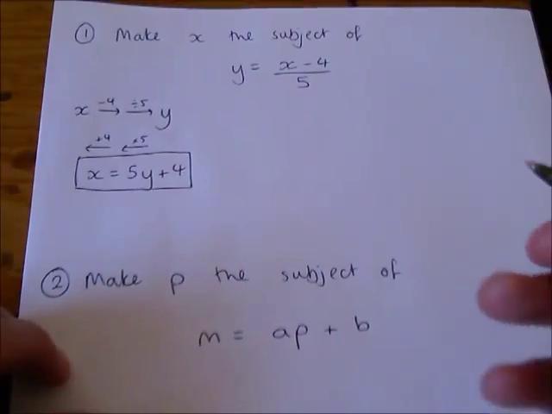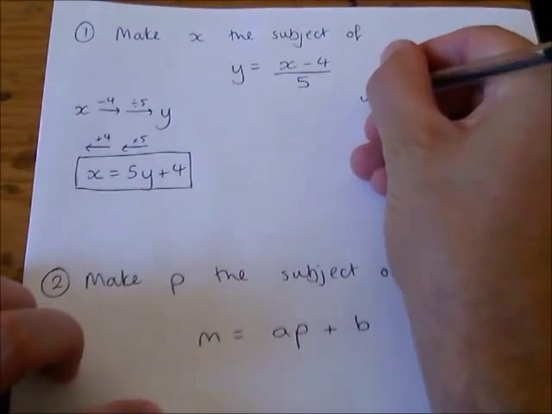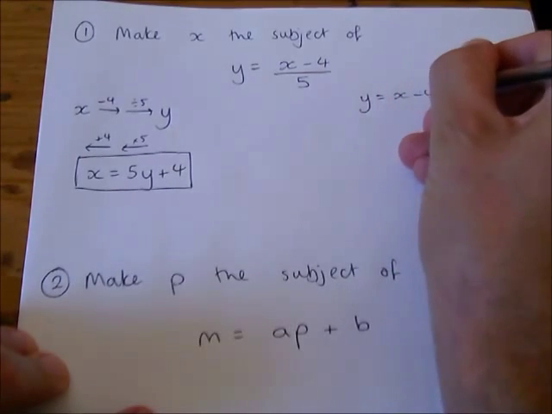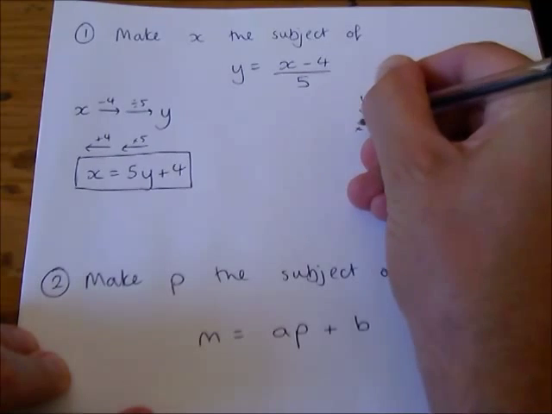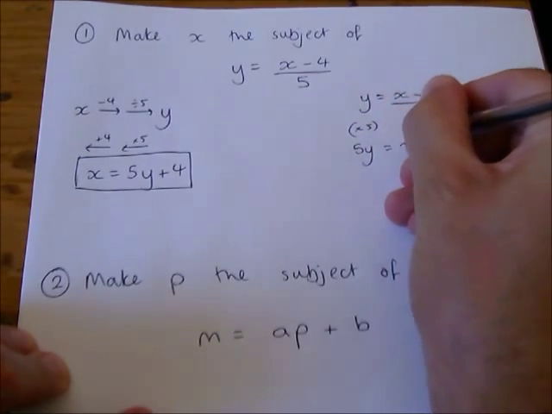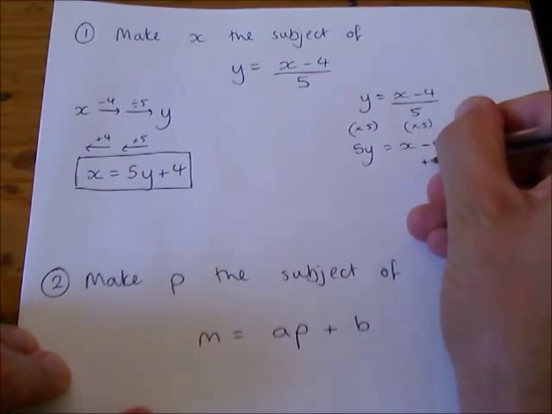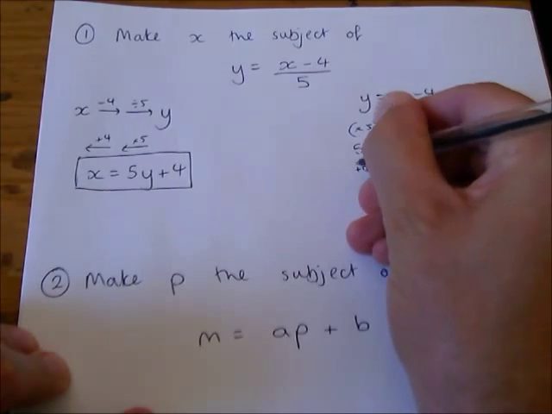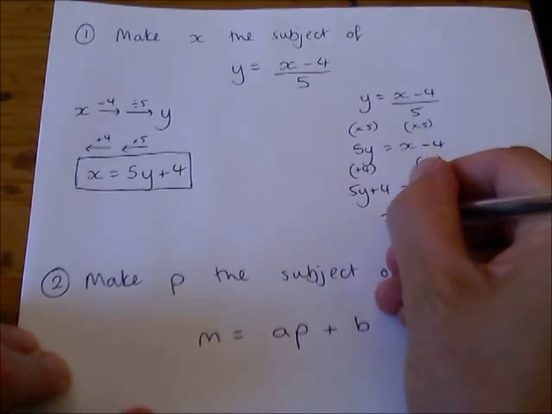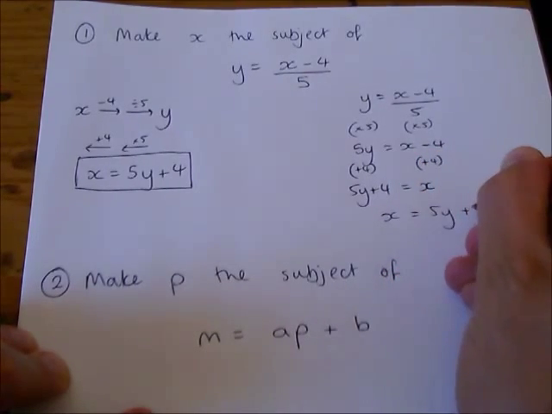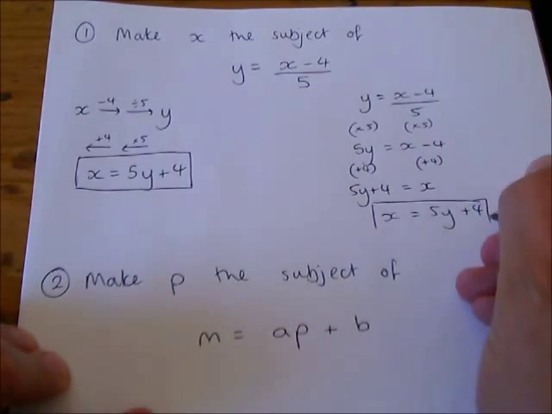Okay, that would be correct. Or if you did it the balancing way, you'd times by 5 both sides, and then add 4. And you can see it's the same answer.